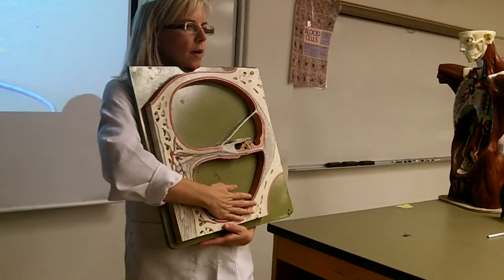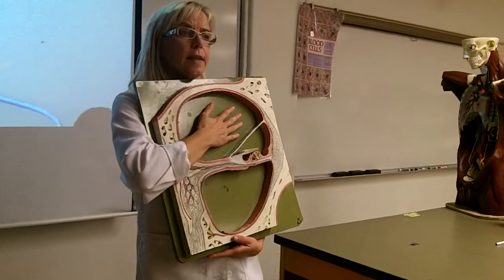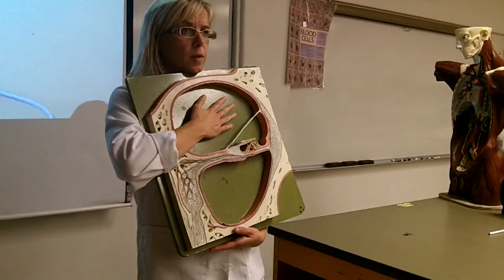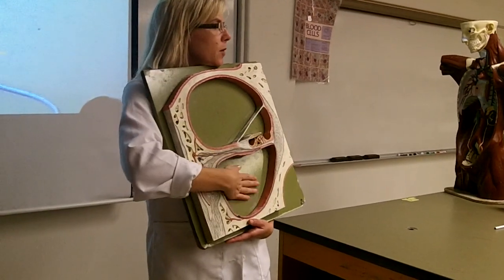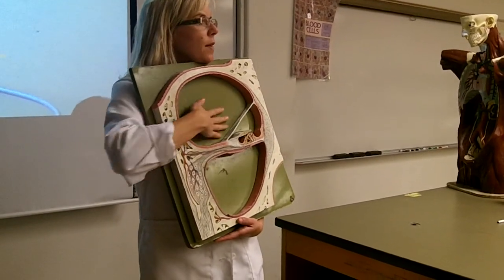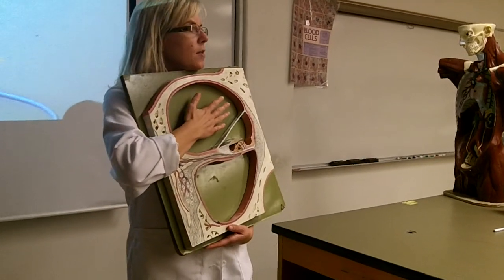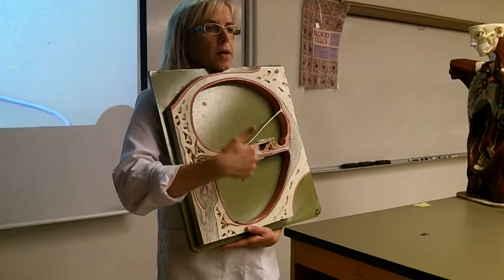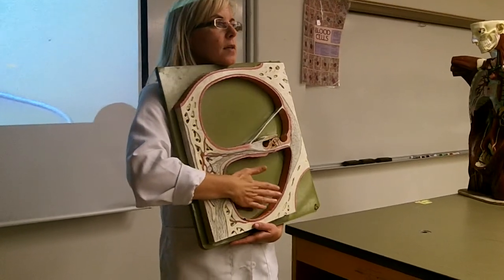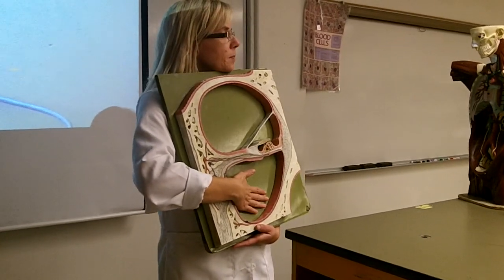So these areas are, in the analogy that I just told you with the sleeping bag, like the air on top of your body or below your body. So this space here is called the scala vestibuli. This one is number 2 in this model. And this one down here is the scala tympani.